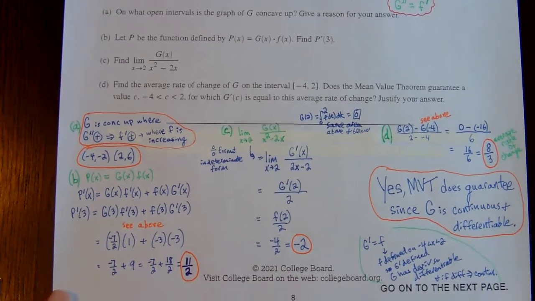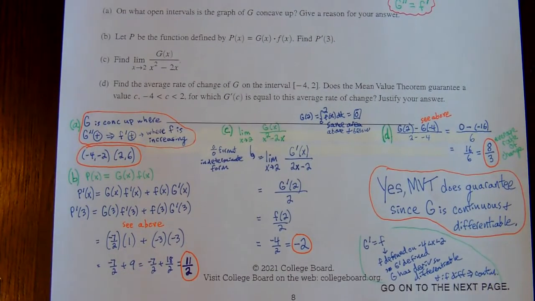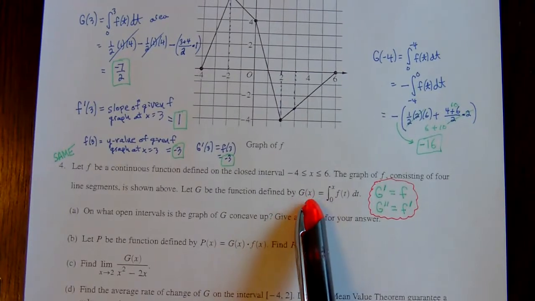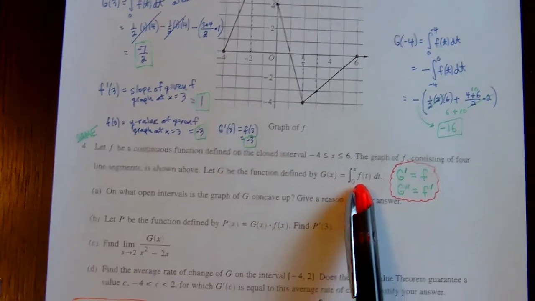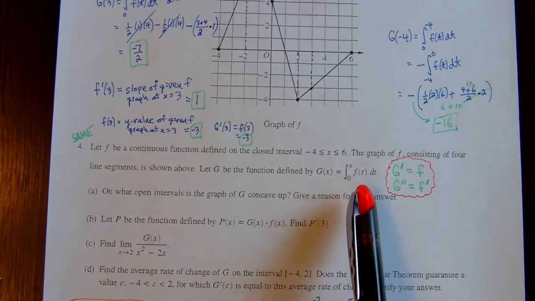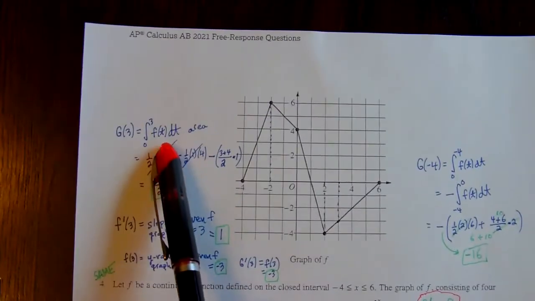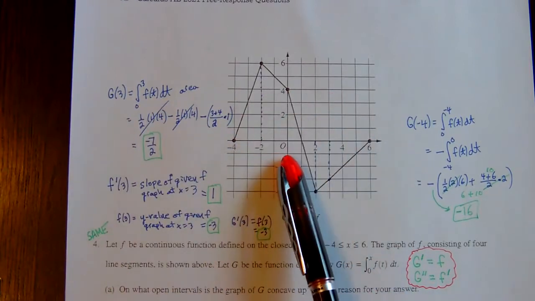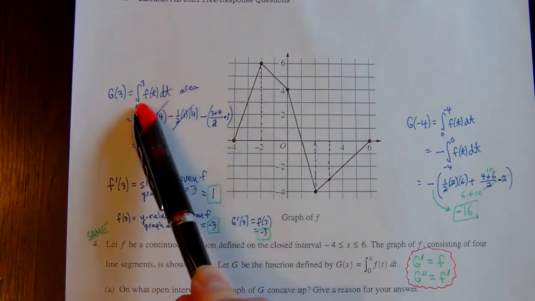And now we have to get those items. So that's where the understanding part comes from. The toughest one to get is the first one. G of 3 means we got to take the 3 and plug it in for x into your G function. This is our G function right here. So G of 3 is the integral between 0 and 3. That's where I got my work for right here. So I want to integrate this f function. That's the area in between 0 and 3.